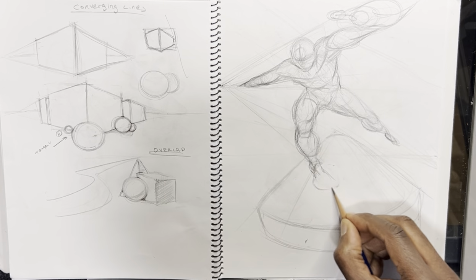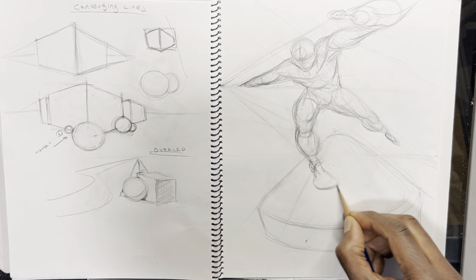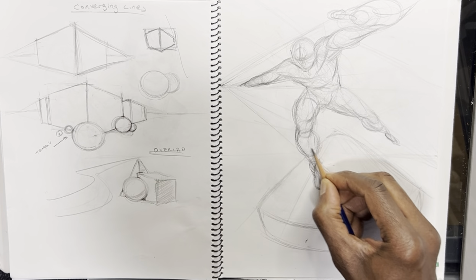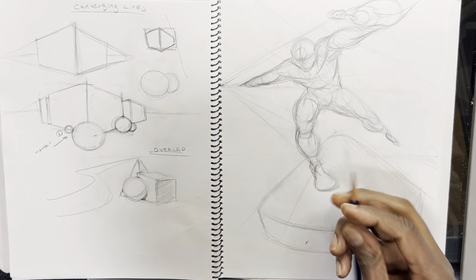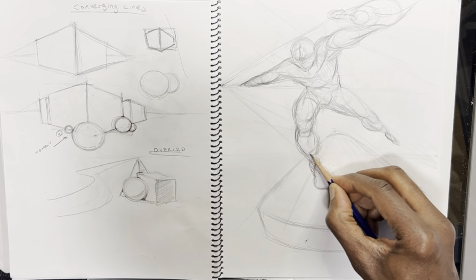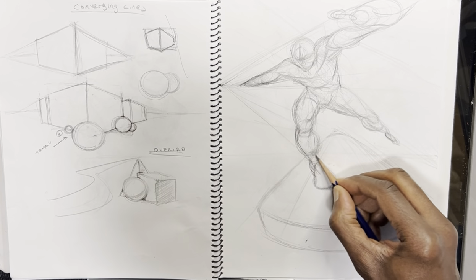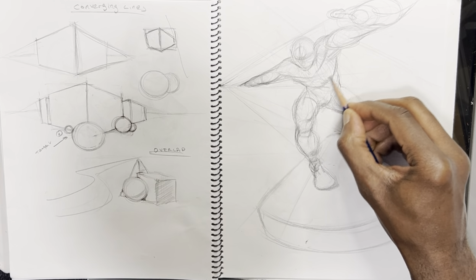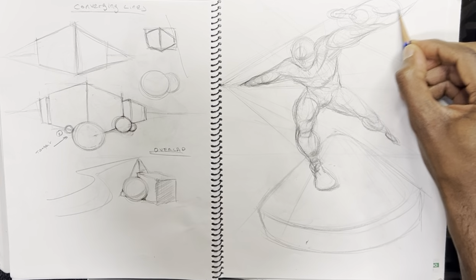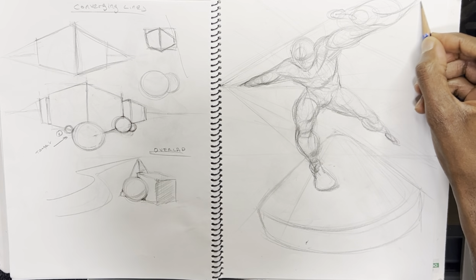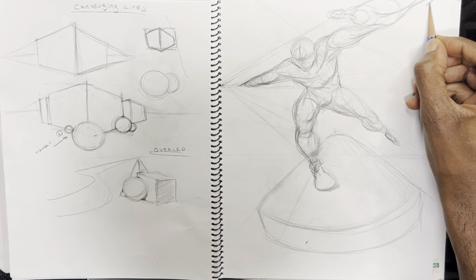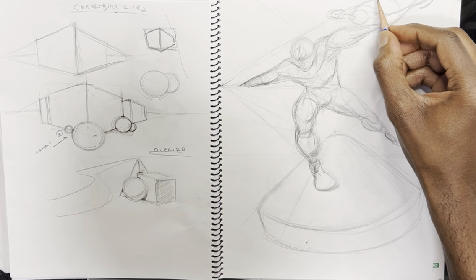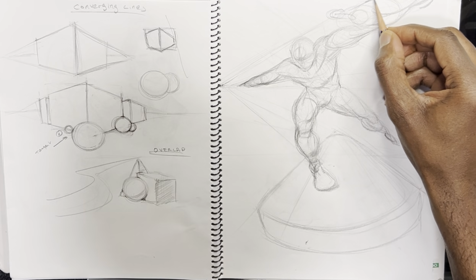Like I said, we're dealing with not just space and time, so I want this to look a little bit more like it's coming at us. Okay. And hand. Okay.